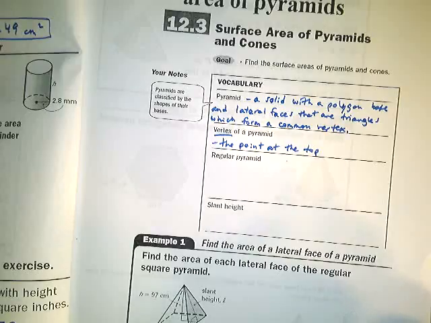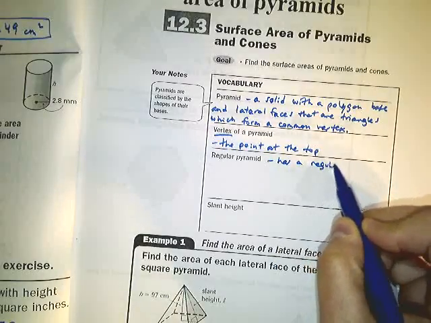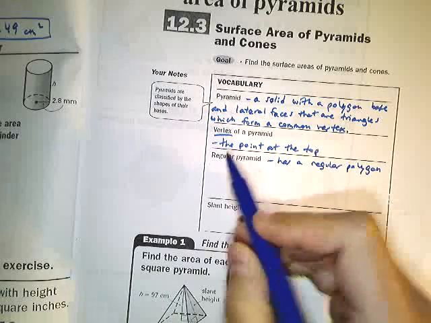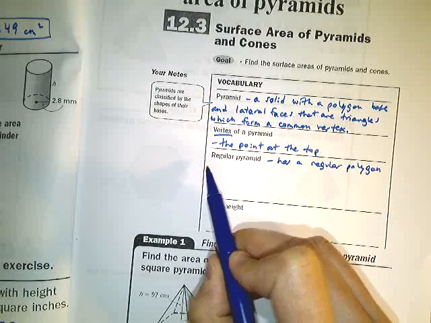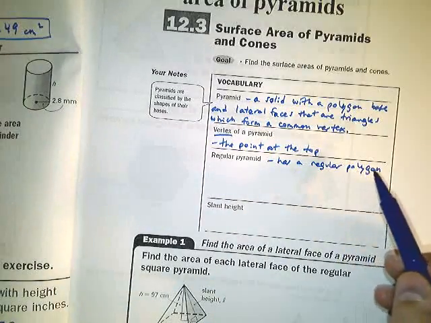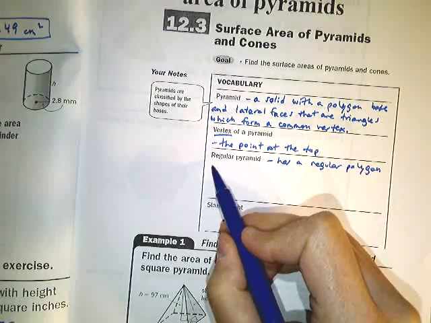A regular pyramid has a regular polygon as a base. So if it's a triangle, it's an equilateral triangle, or if it's a quadrilateral, it's a square. All the sides of the base have to be congruent in order for the pyramid to be a regular pyramid.